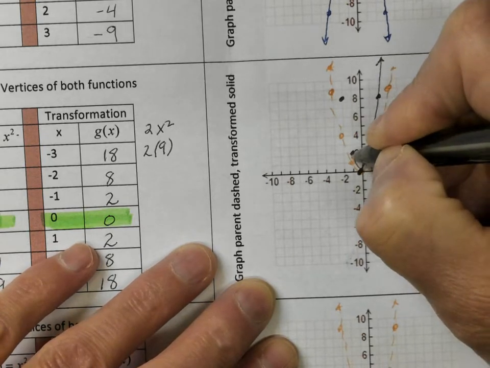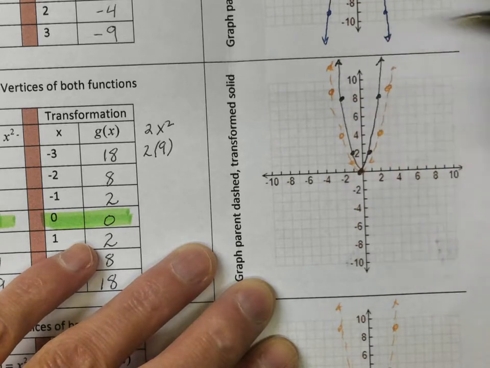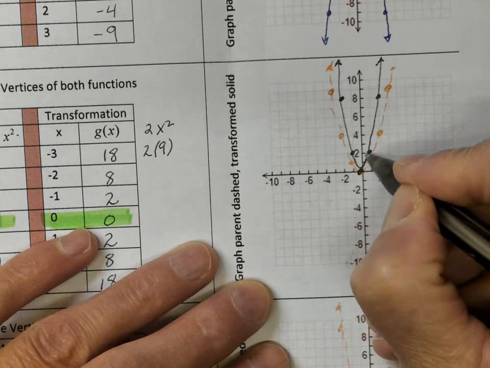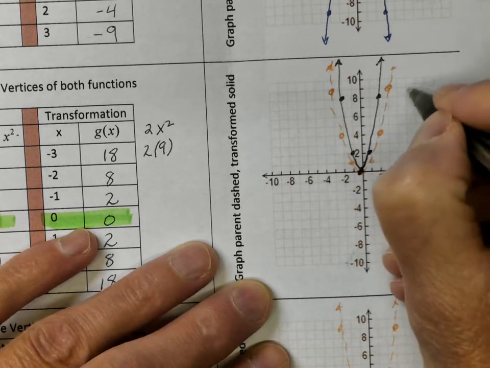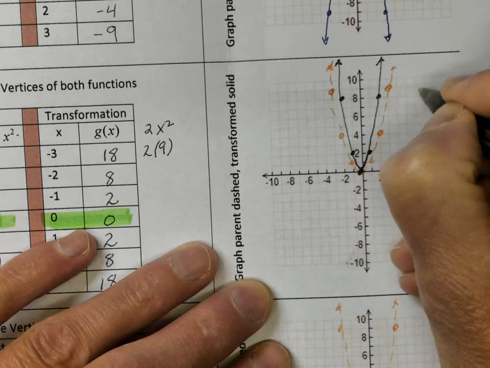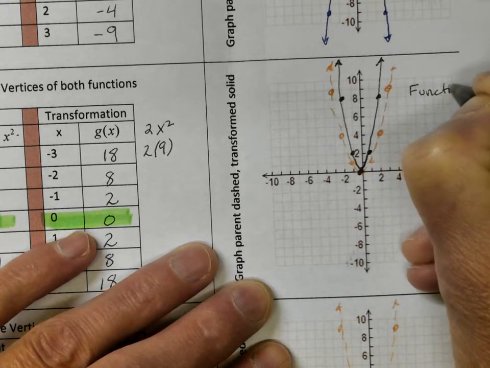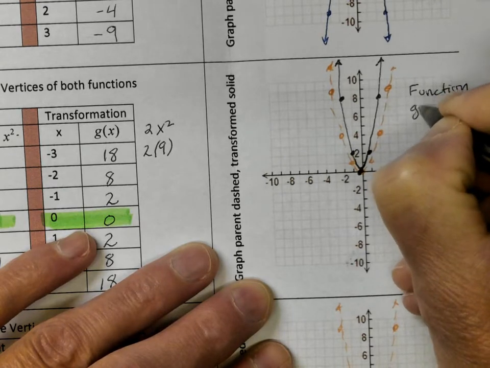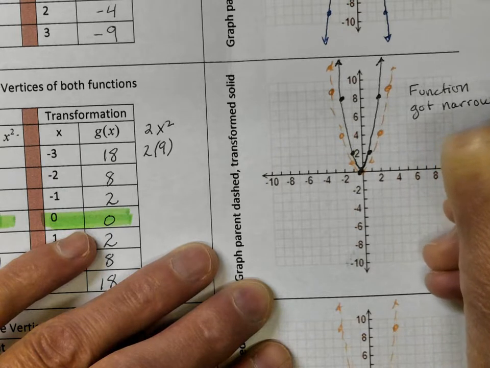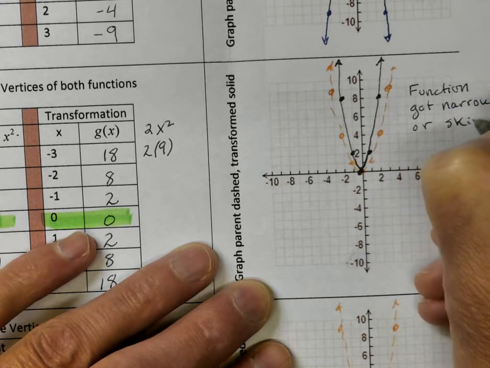So notice it got narrower. This is still curved here at the bottom. What I want to point out is the function got narrower or skinny.